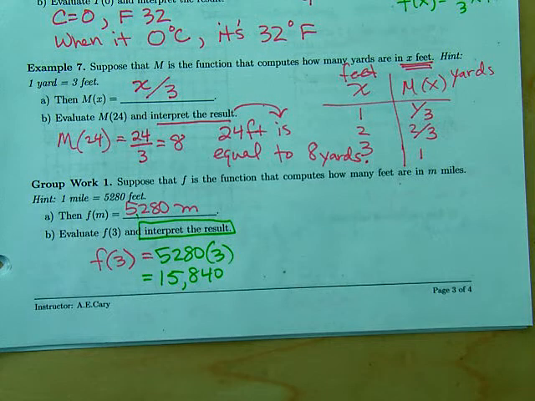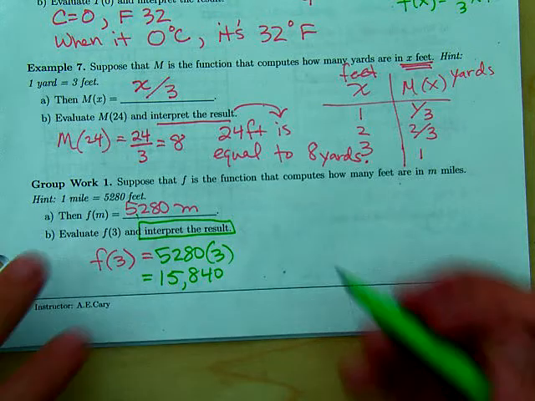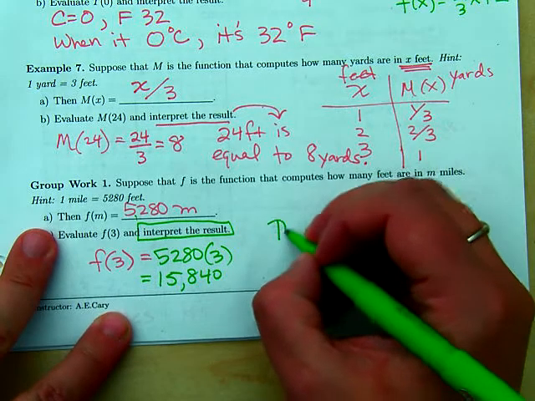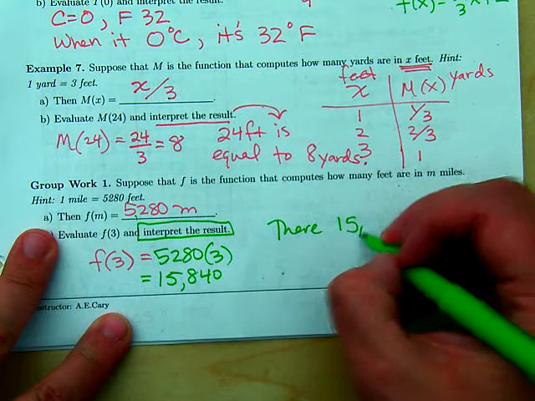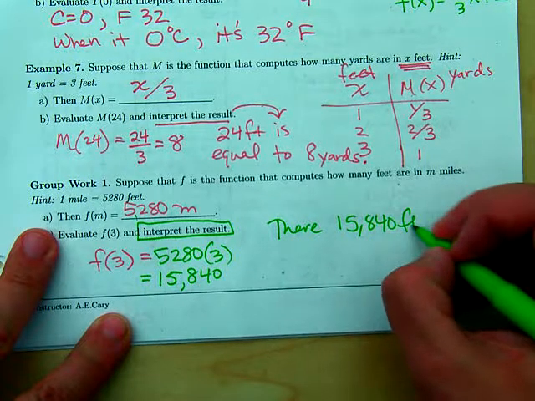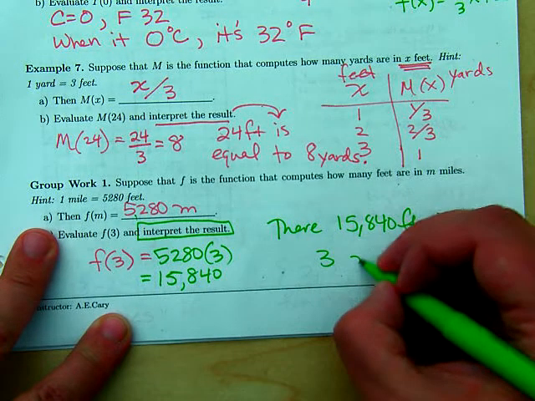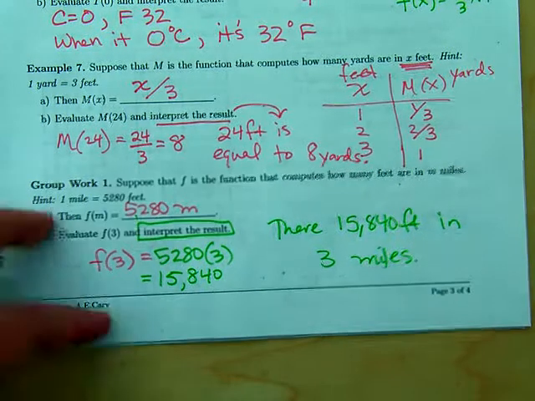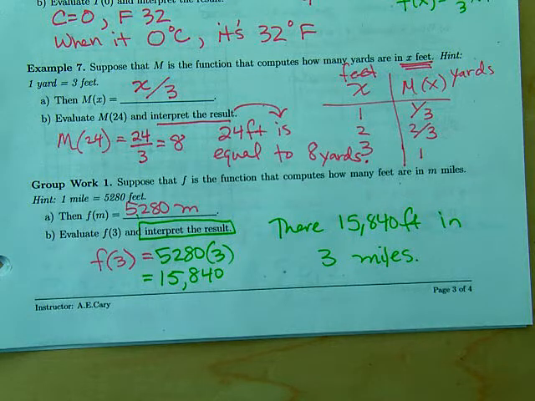Okay. And so let's do this interpret part. Interpret, don't forget about the interpret. That's what everyone forgets about. What's the interpretation? "15,840 feet in 3 miles." And that makes sense because when you go to a smaller unit of measure, you're going to have more of them.